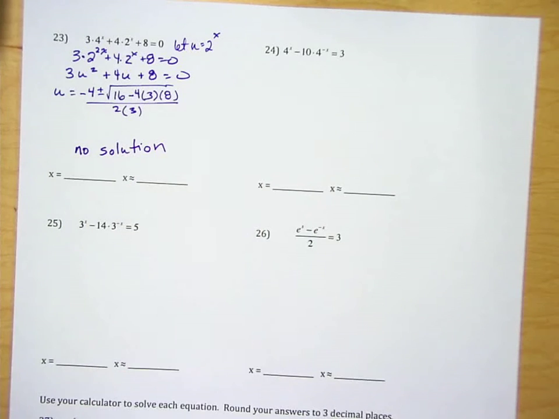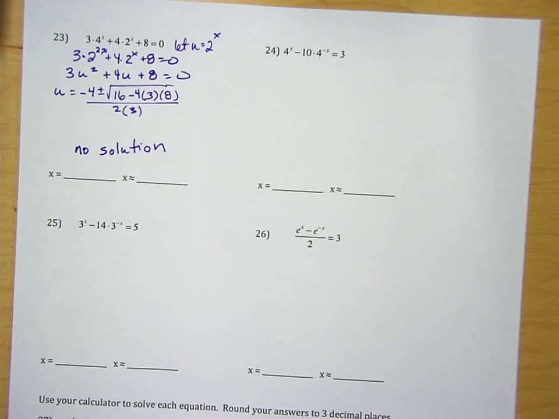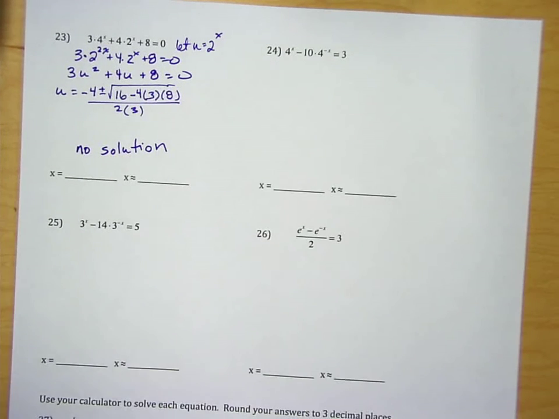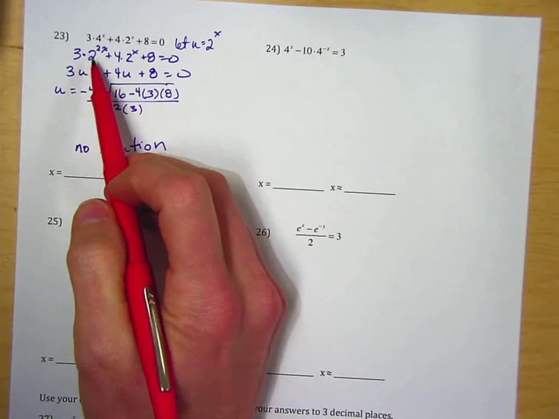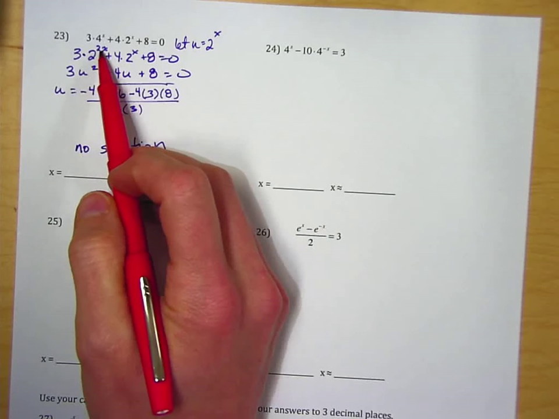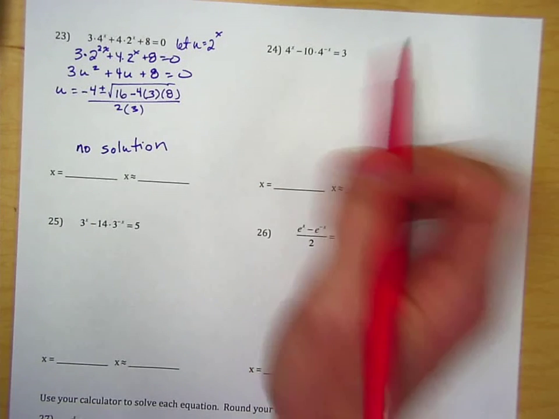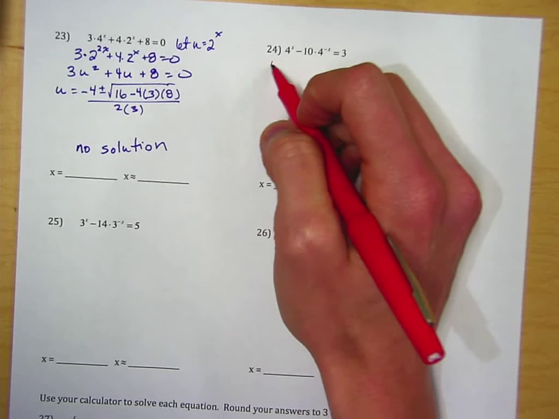Okay, for the next few, 24, 25, and 26, we are going to solve them very similarly. And the issue we run into here is we have this negative x power. Well, that's not going to work so well in terms of solving because we want to have it in this pattern where we have an exponent of 2x and x. Well, the best way to do that is to remove this 4 to the negative x, and we can do that by multiplying everything by 4 to the x.